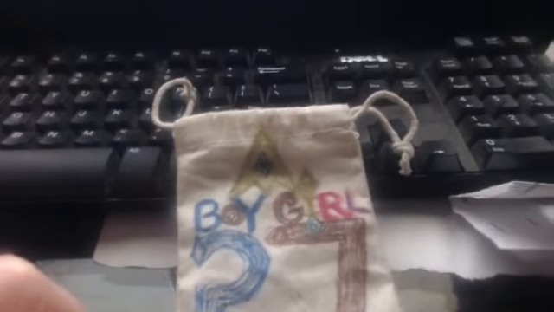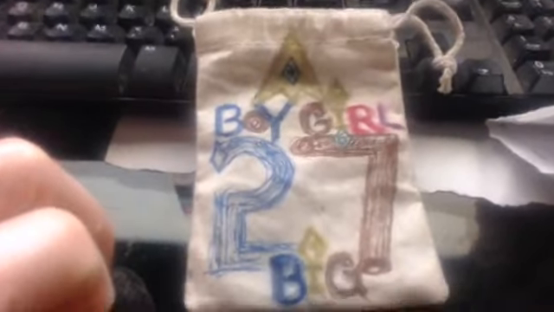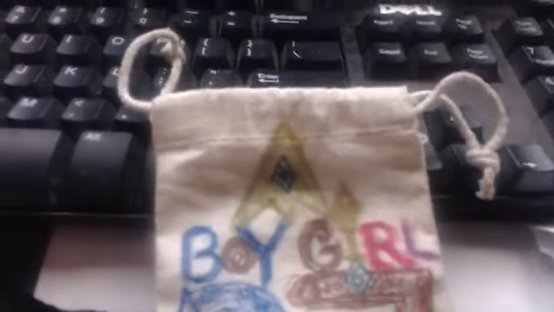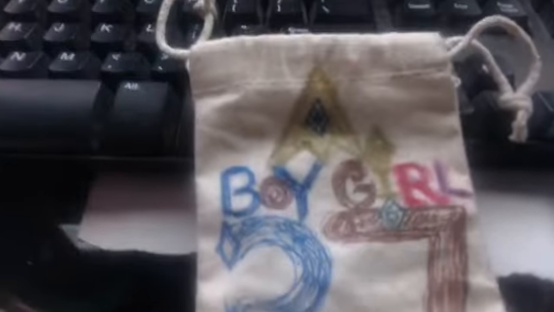So that's the A. And bag, B-A-G, is a bag. A big bag. It's a boy and a girl. And the crowned head. And the storks. And the holy grail. With the markings that you can make.